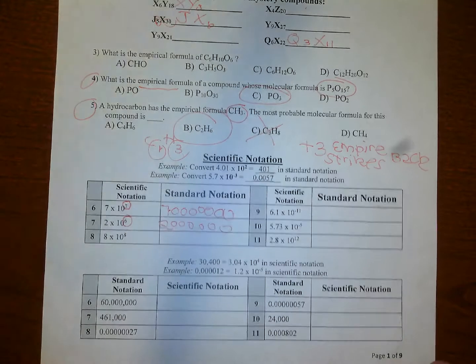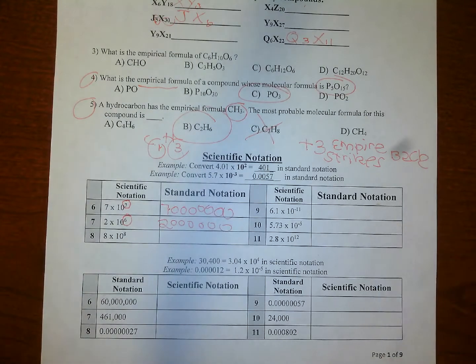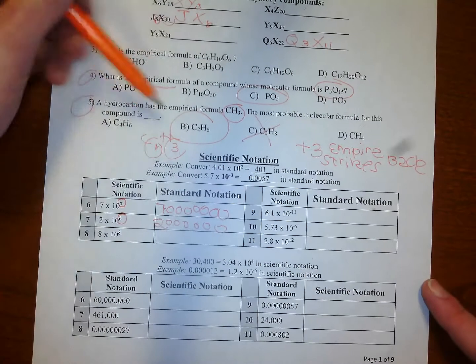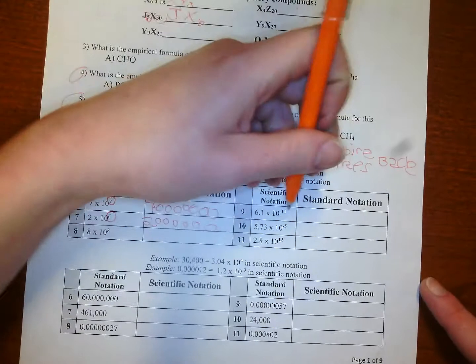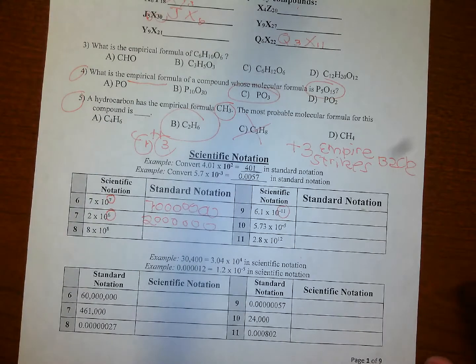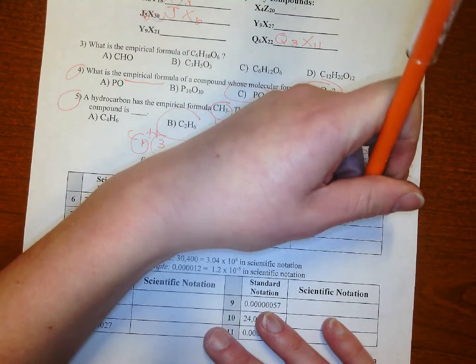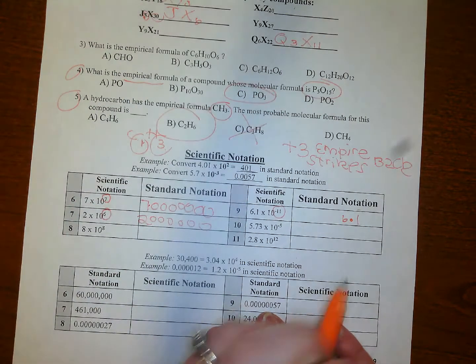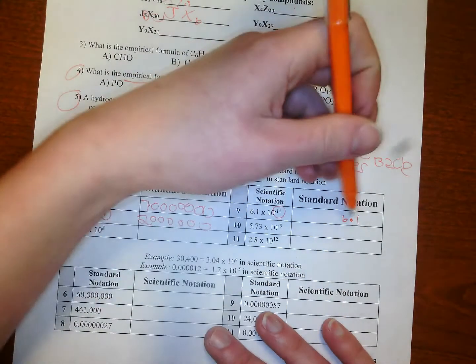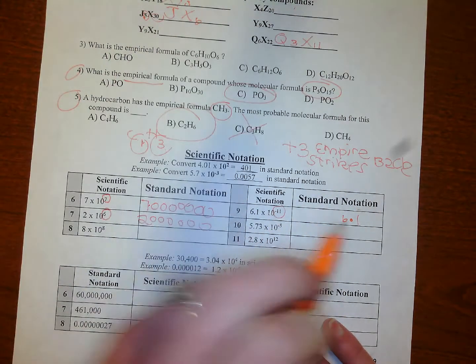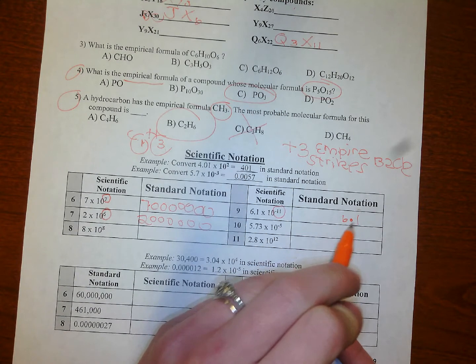What if you're going the other direction? Same idea, except instead of being a really large number like these numbers, these are really small. How small? We're going to go back. I'm going to start with it just the way it's written, 6.1. Now I have to think I need to move this decimal place 11 times.